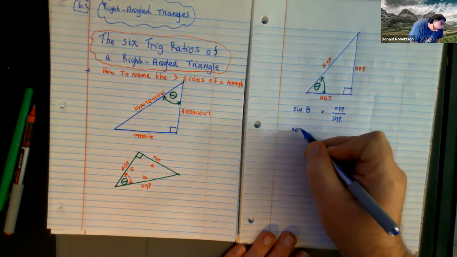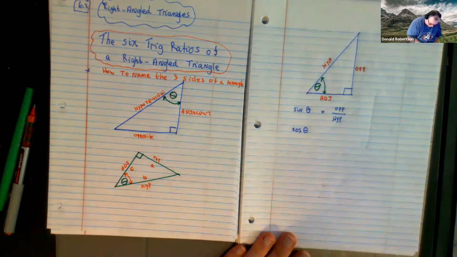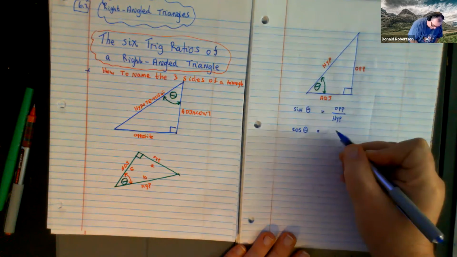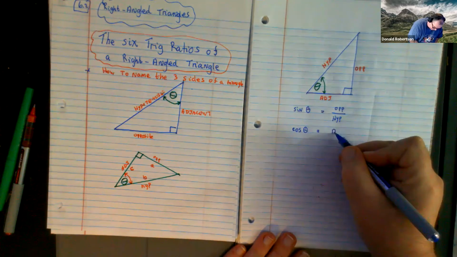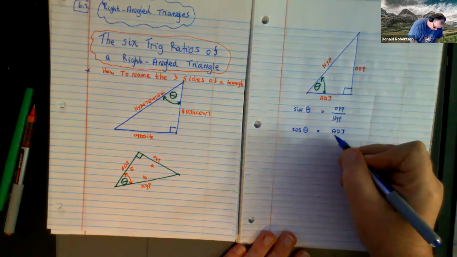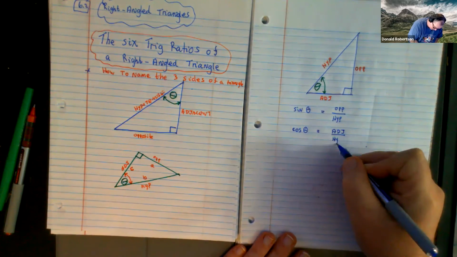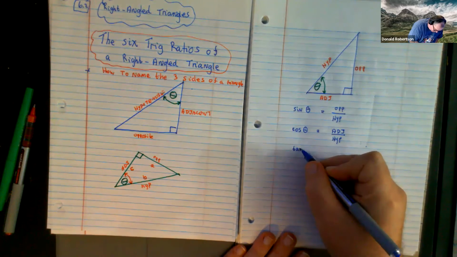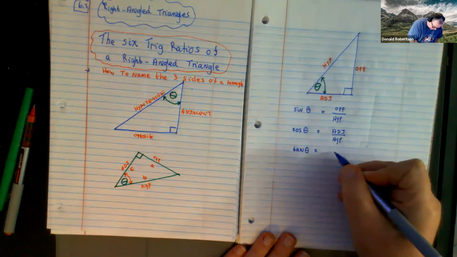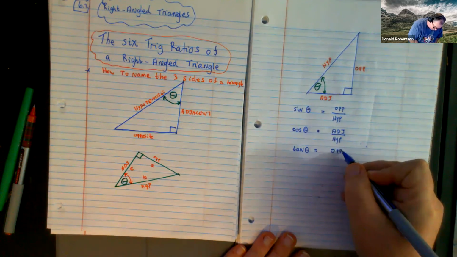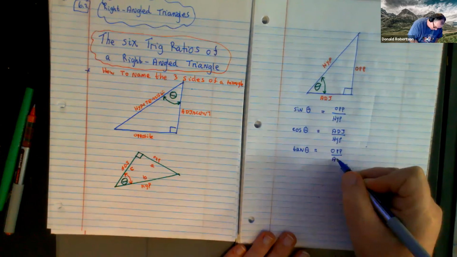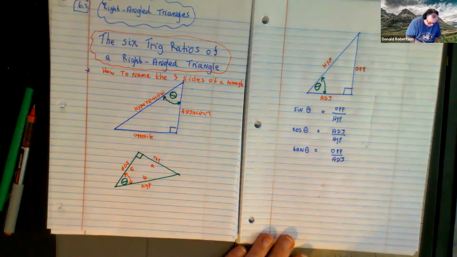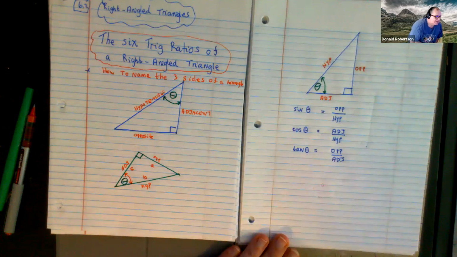The next is the cosine. And to get the cosine, it's the adjacent divided by the hypotenuse. And the third one is the tangent. And the tangent is the opposite over the adjacent. And there's a little mnemonic. A mnemonic is just a word that helps you to remember things.